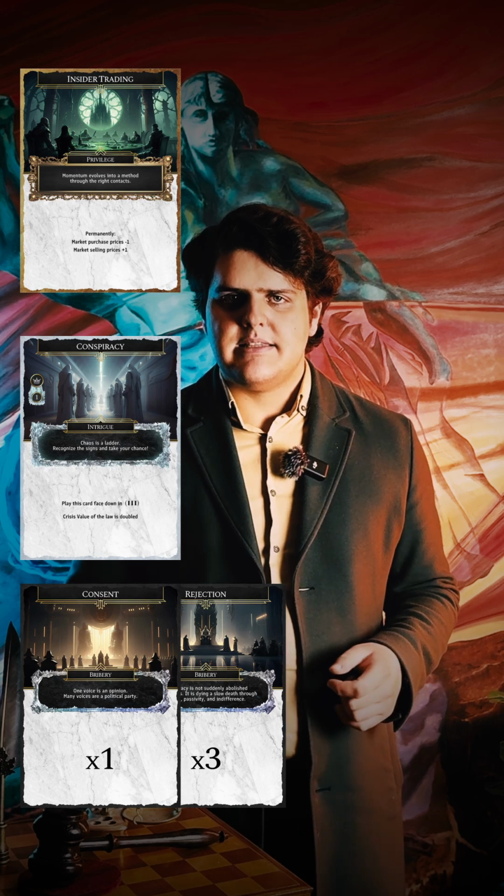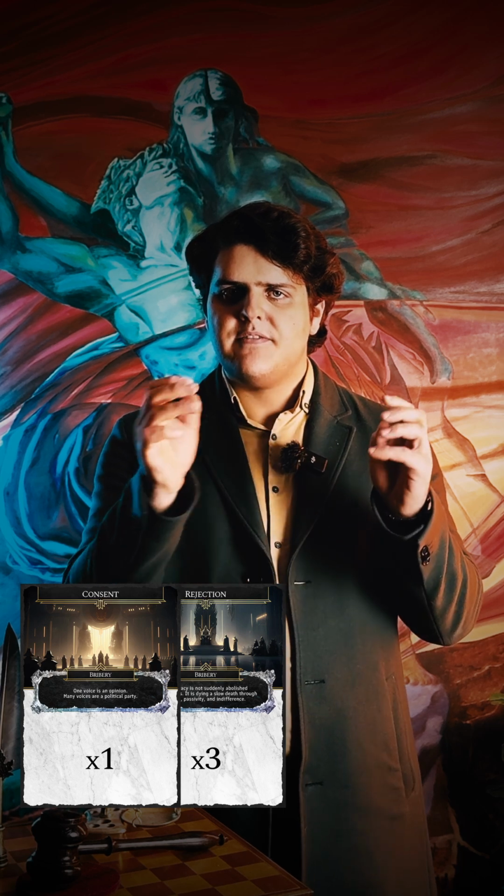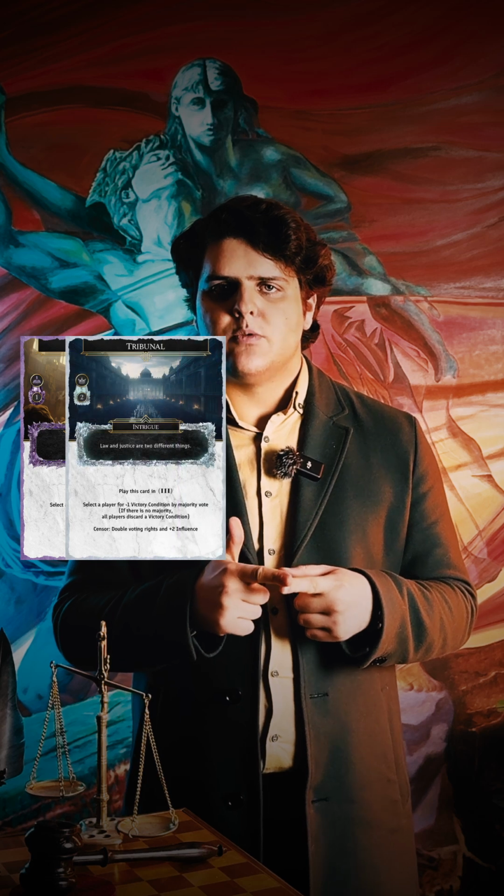Bribes are divided into 3 types of cards. First, there are voting cards, consent, or rejection, which have values ranging from 1 to 3. Then there are intrigues. Intrigue cards can be activated openly, or they can be played face down in phase 3, so that it's not known who they came from. And these cards allow you to harm other players. For example, you can denounce them, which means they have to discard victory cards. Or you can call a tribunal to convict a player.